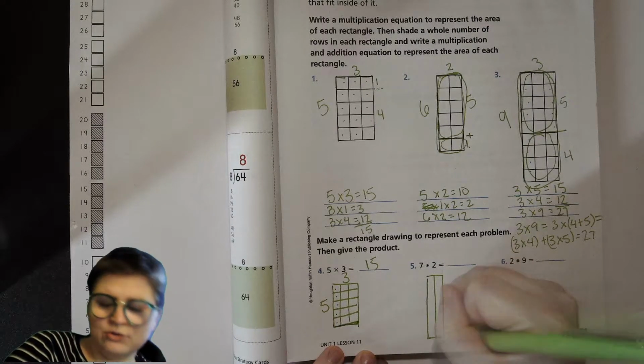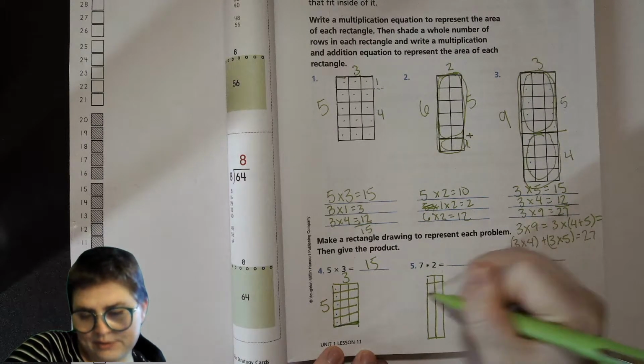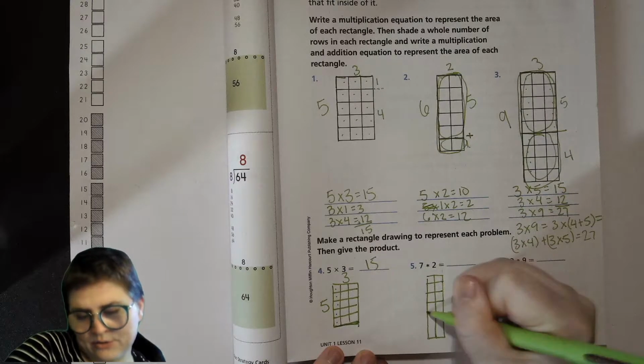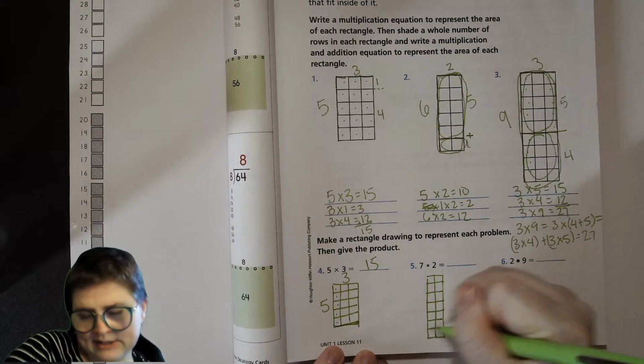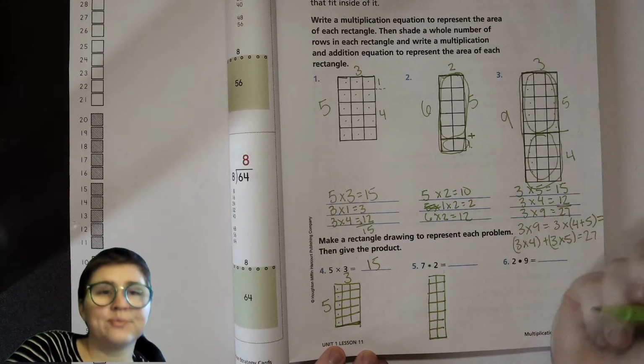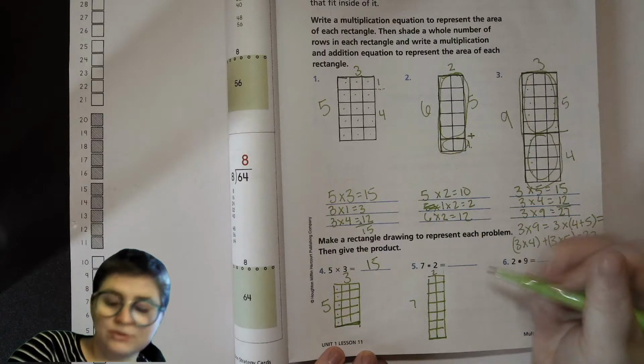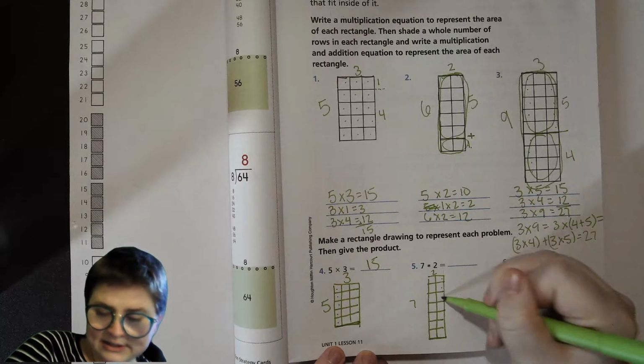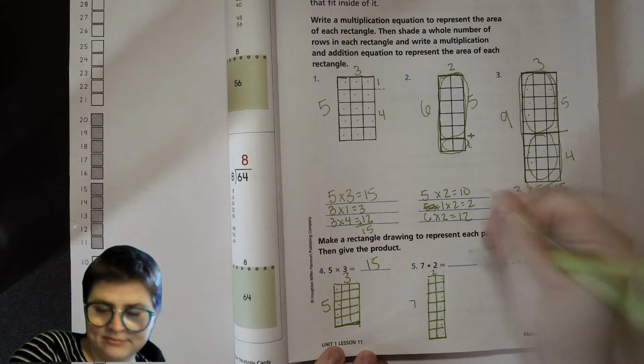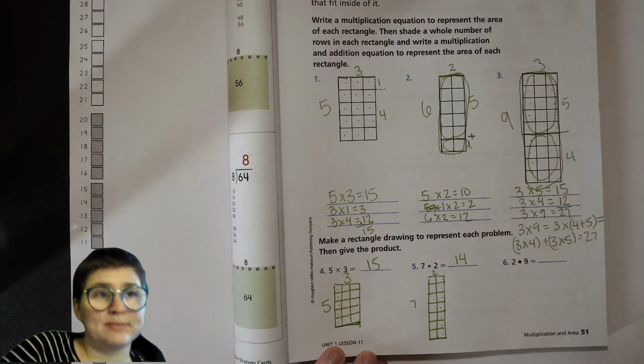There's our 2. And then 1, 2, 3, 4, 5, 6, and there's our 7th line, 7 right there. 7, 2. We can count by 2s, right? 2, 4, 6, 8, 10, 12, 14. What's 2 times 7? 14.